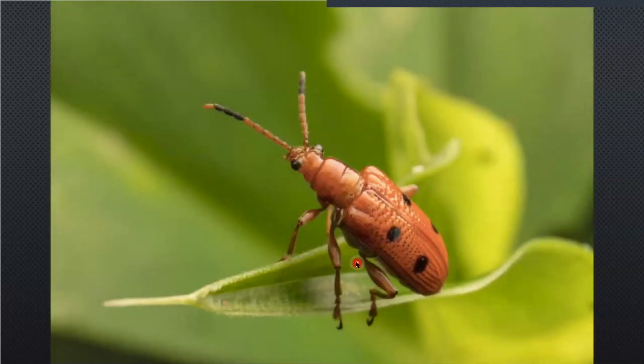Similarly, here there is a beetle, and this is what I call a magic angle. This angle allows you to capture most of the insect. It's not on the front, it's not on the side, it's not on the top. It is at 45 degrees in all three directions. So this allows you to capture most part of the insect without getting blurry. So now the leaf is blurry, but the insect is sharp and contrasting.